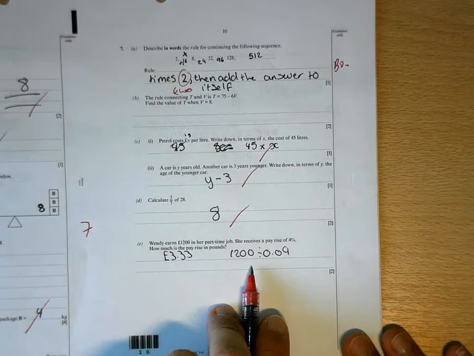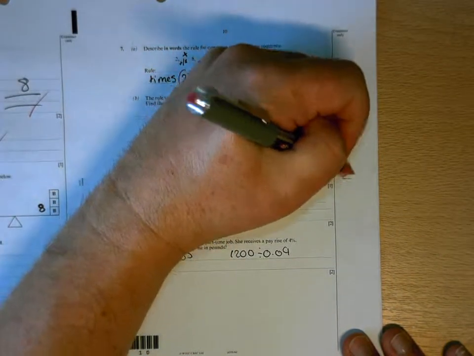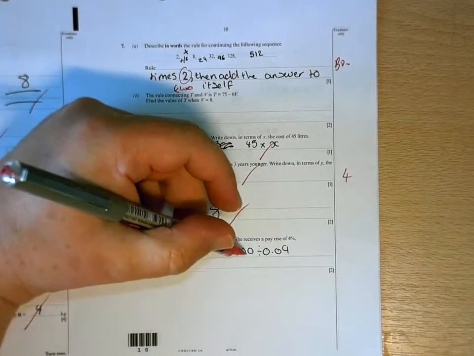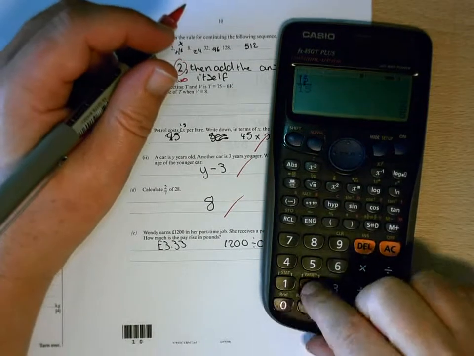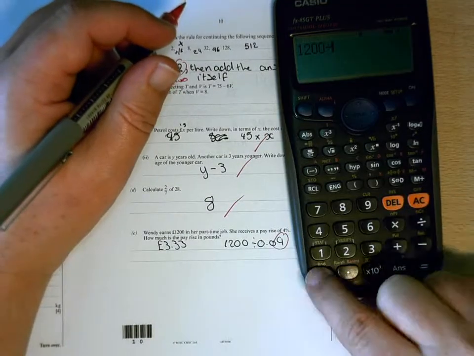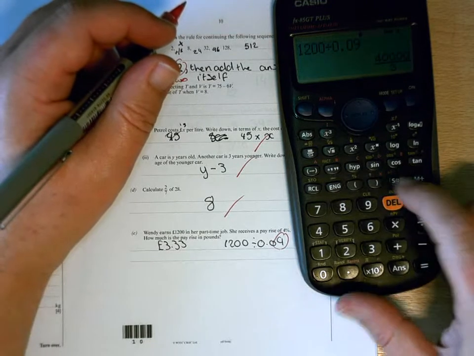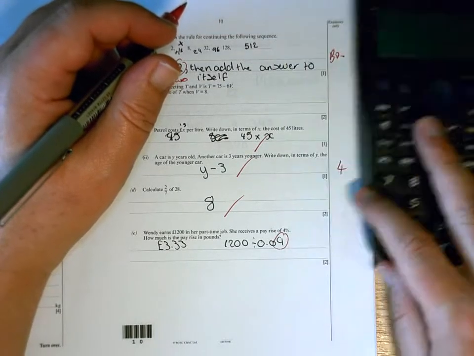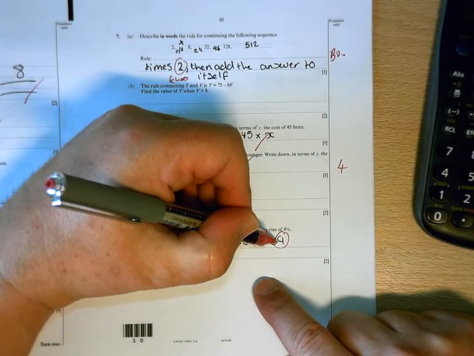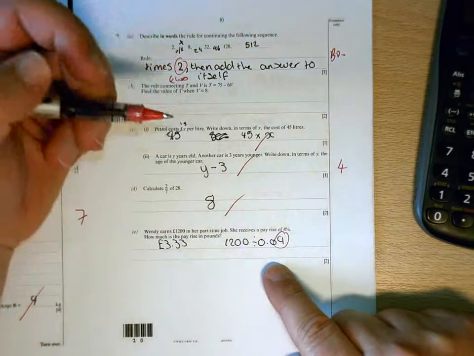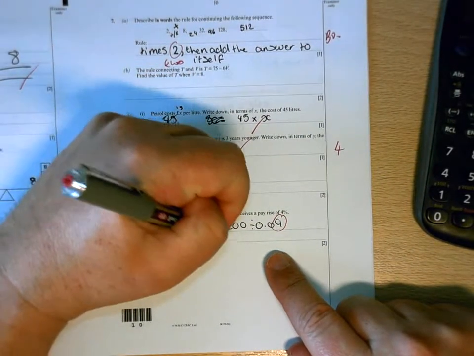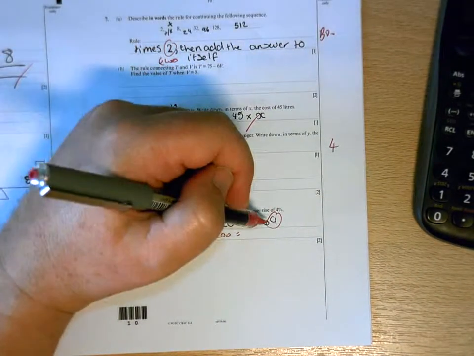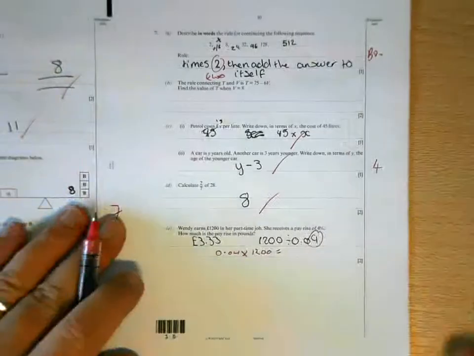Now then, what have you done here? There's 4 marks there. Divided by, so is that a 4 or a 9? Again, I think you've taken a 4, written a 4, but typed a 9. Anyway, that maths is wrong. 0.04 you have to multiply by the 1200. Okay, but you've got to sort your 4s and your 9s out because you're throwing marks away. 11 for the page.